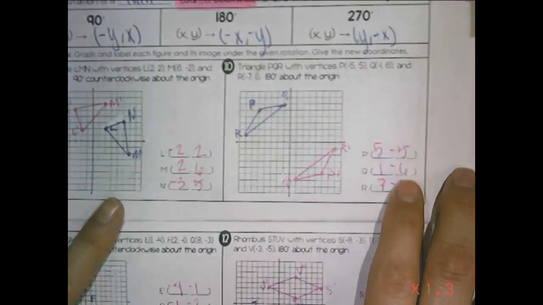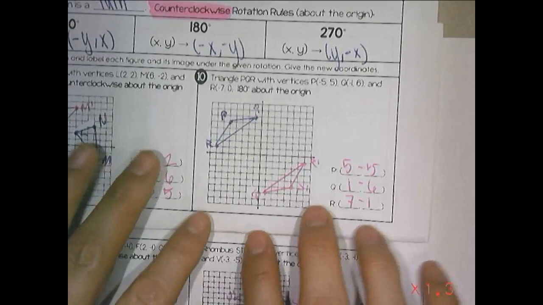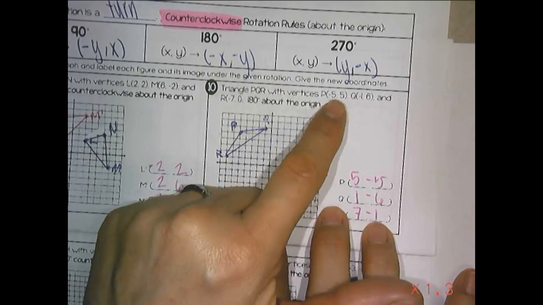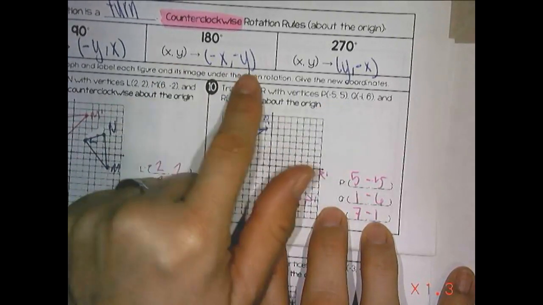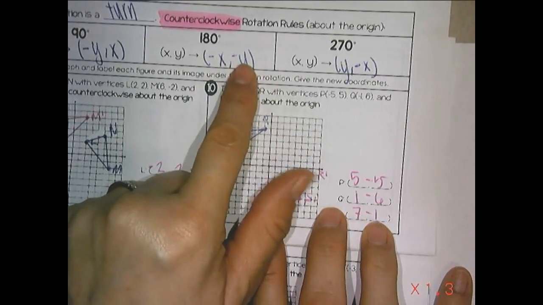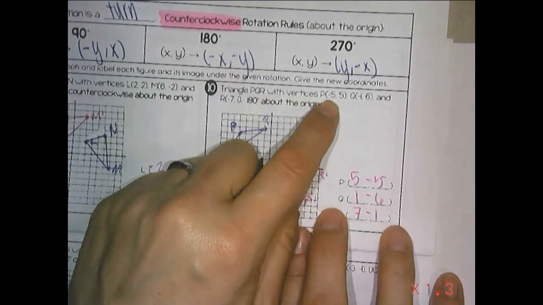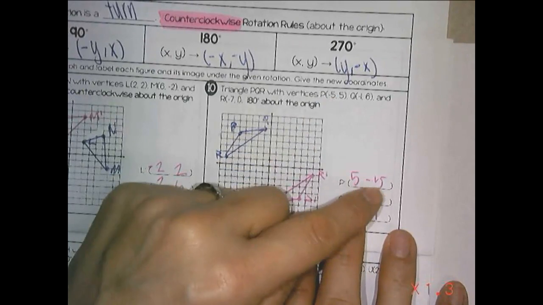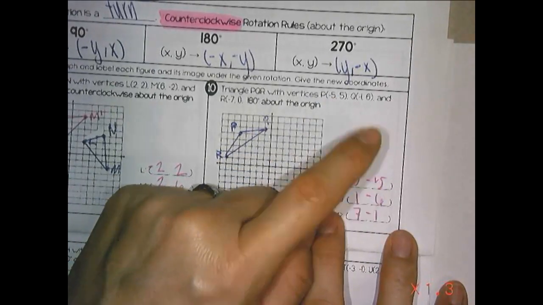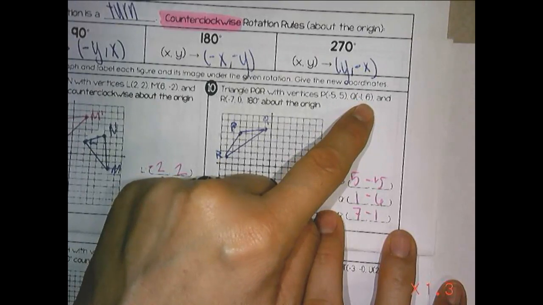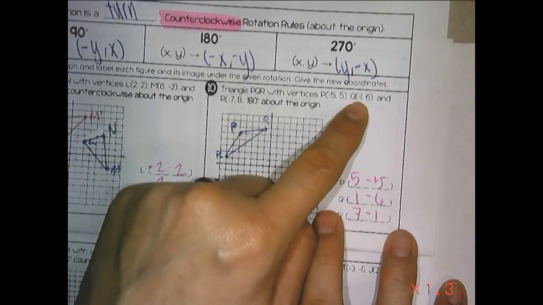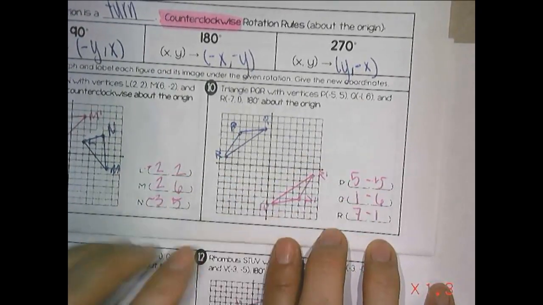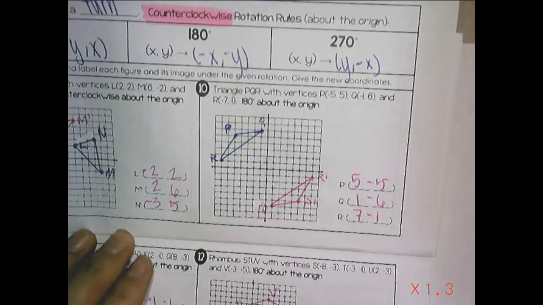Then we move over here to 180 degrees about the origin. And I have, for my P, negative 5, 5. And if we look back at the rule, they stay in the same order, it's just they become opposite. So now since this is a negative 5, my image is going to be a positive 5, and then my second one will be a negative 5. And then here again, they stay in the same order, but they become opposite values. So what was once a negative 1 now is a positive 1, and what was a positive 6 now becomes a negative 6, and so on and so forth.